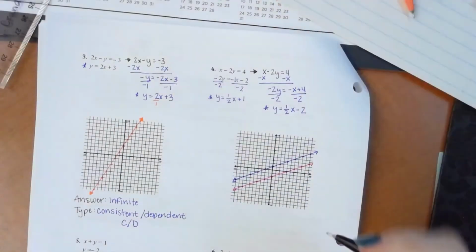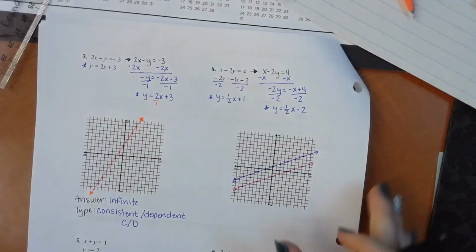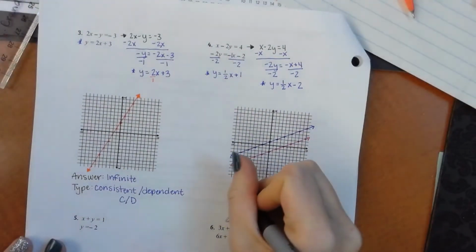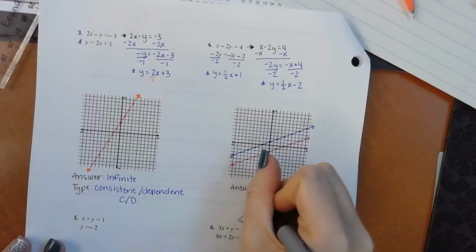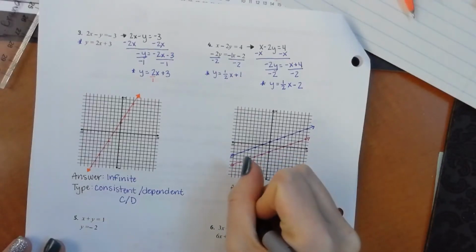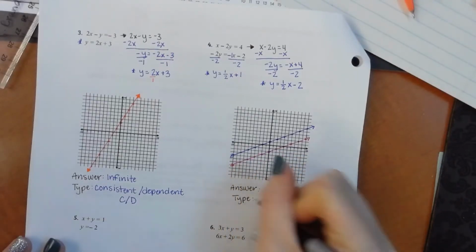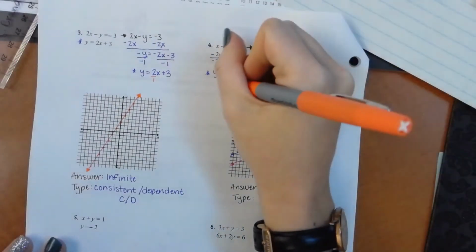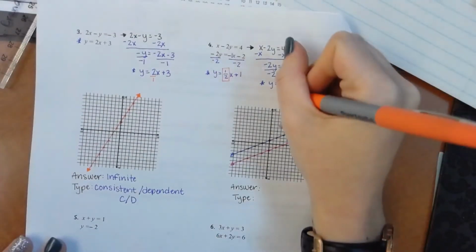Okay, now as you can see here, neither of these lines crossed at any point. And you can also see that their slopes are the same.